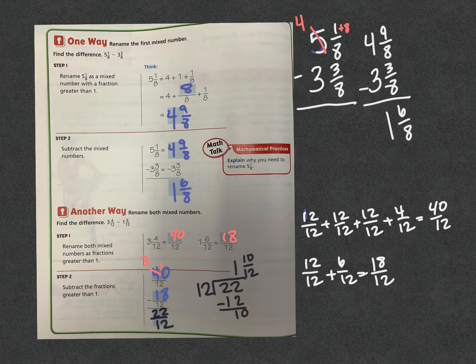Here we got to deal with some smaller numbers because we only uncut one of them instead of uncutting all of them, or cutting, I guess. We only cut one of them here instead of cutting all of them here.